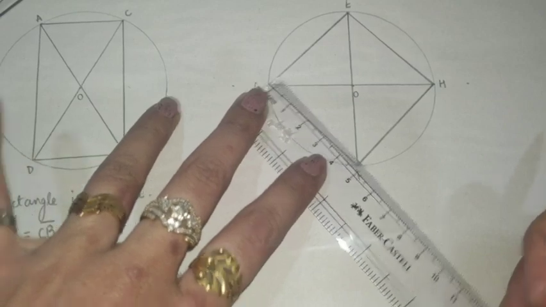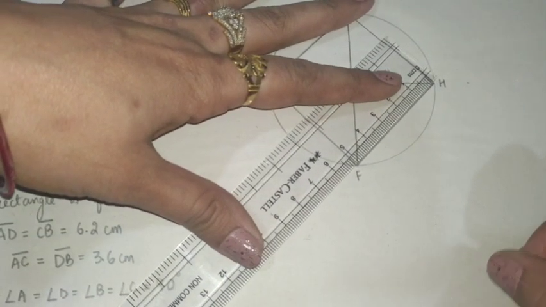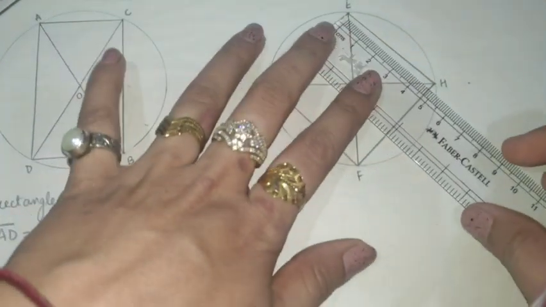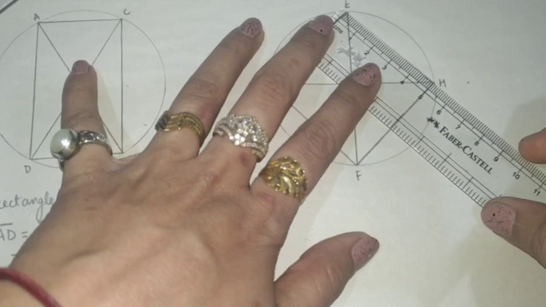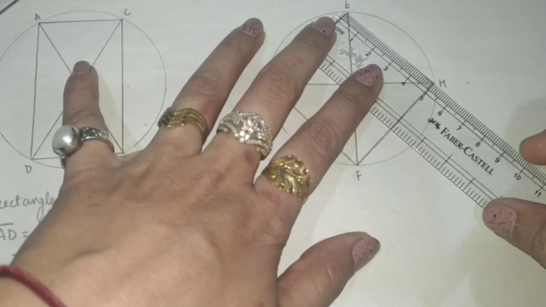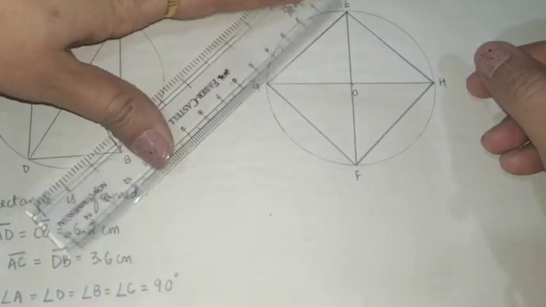It's 5.1 centimeters, 5.1 again, it's 5 here, and we'll just check again.